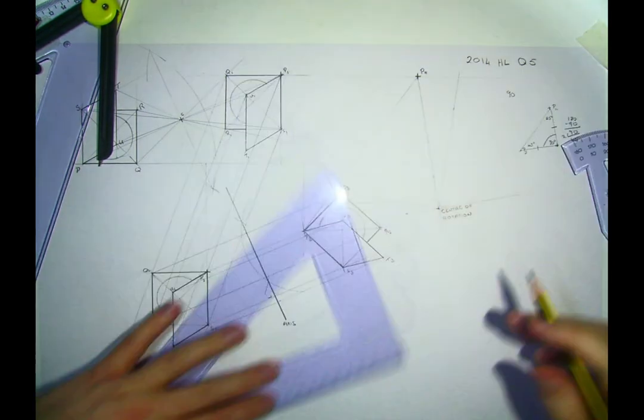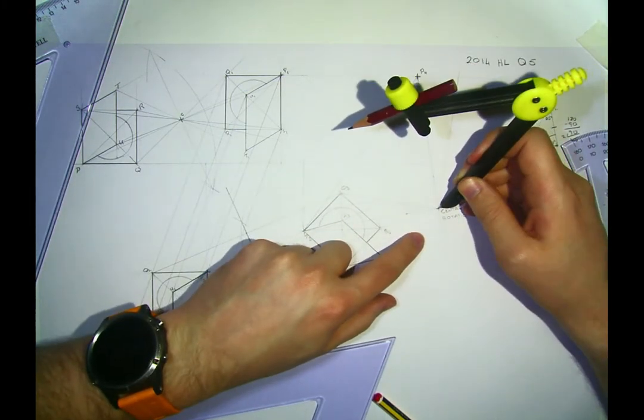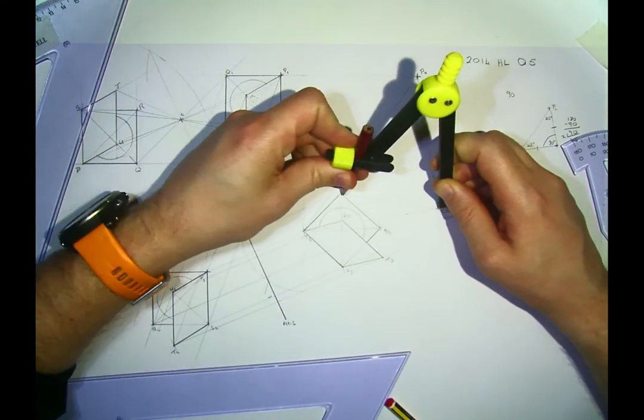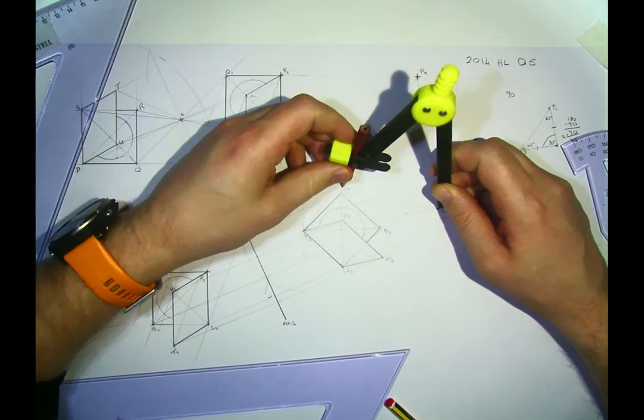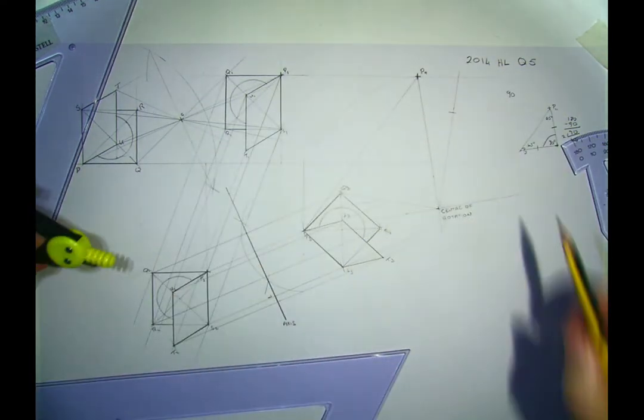So point Q4 is going to be up along that line there somewhere. How far up it is going to be determined by how far it is from the center. So measure from the center of rotation to Q3. Same distance to Q4. This point up here is Q4.